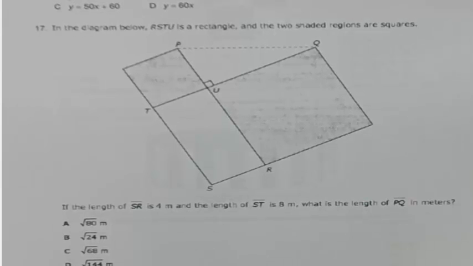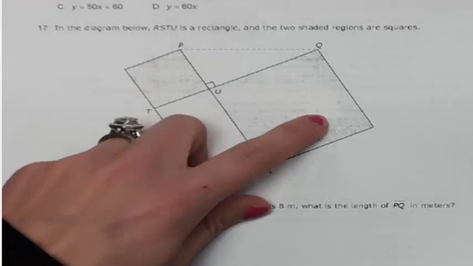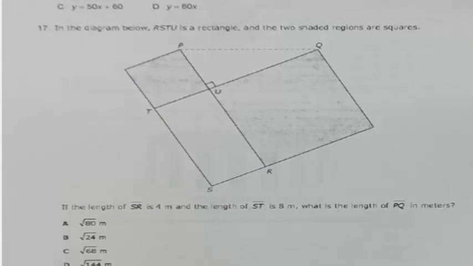Number 17. In the diagram below, R, S, T, and U is a rectangle, and the two shaded regions are squares. This is the shaded region, and this is the shaded region. If the length of line segment SR is 4 meters, and the length of line segment ST is 8 meters, what is the length of line segment PQ in meters?